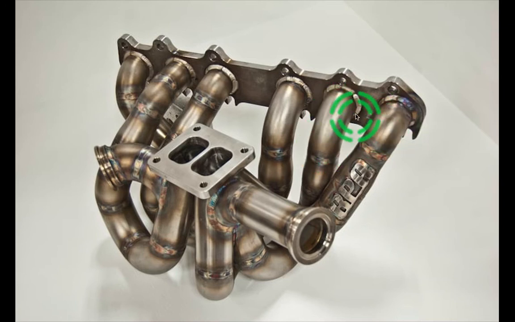It's actually slowing down the exhaust gas coming out of this. So if it slows down the exhaust gas, obviously it's going to slow down your piston. It's kind of pushing your piston back.